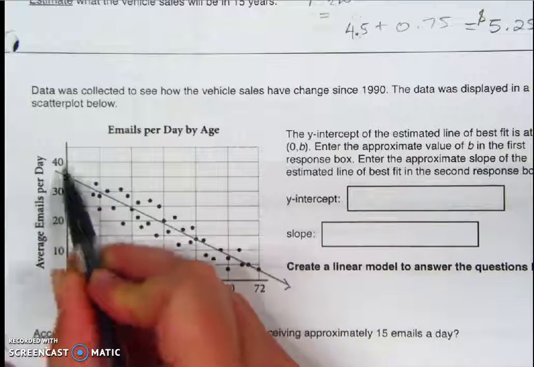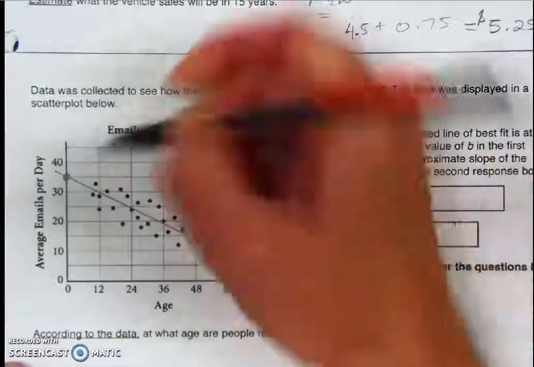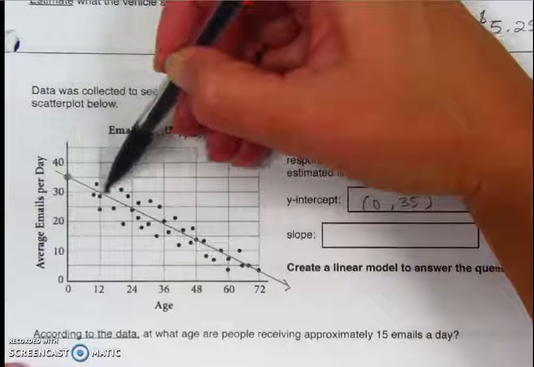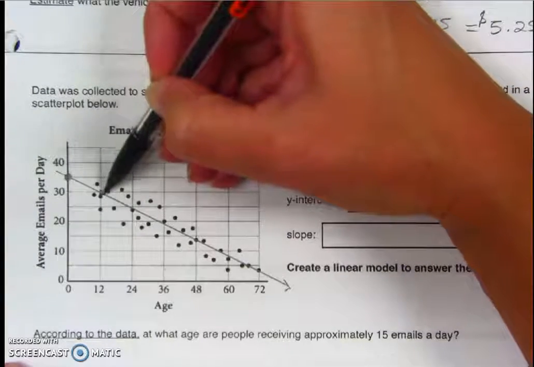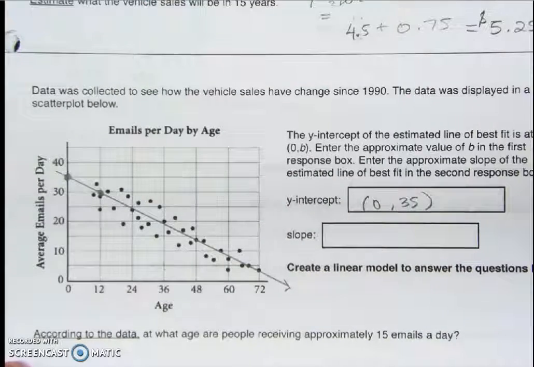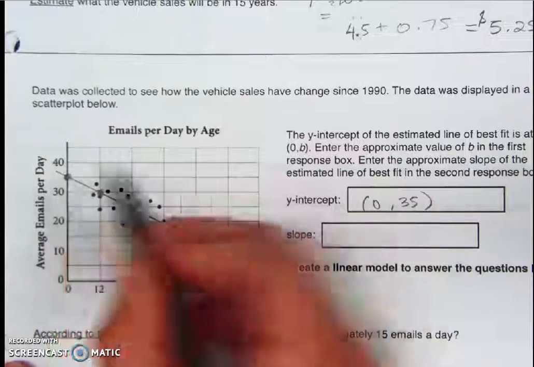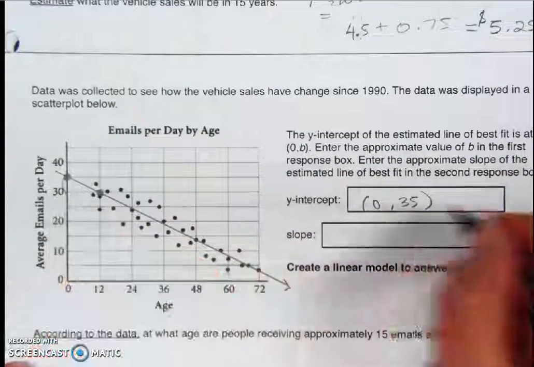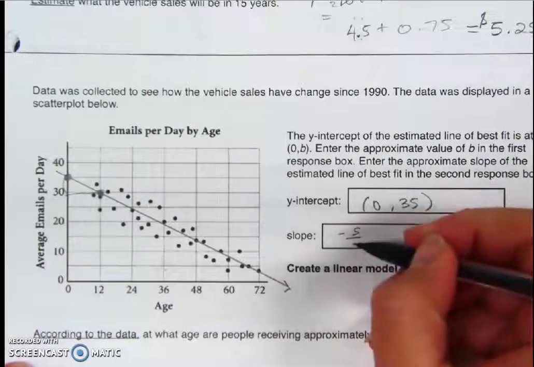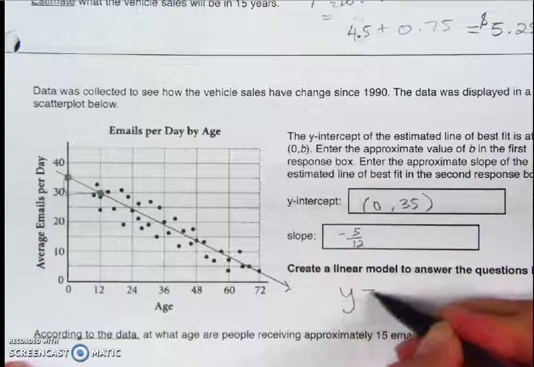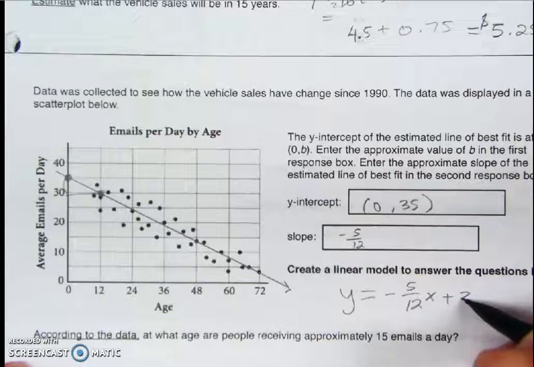So that's hitting, looks like it's going by 5. So that's hitting at 35. So there's one good point. Let's see if our line hit at any other good points. Let's see, another good point looks like it might be right about there. And it's okay to estimate a little bit with trend lines. So that tells me if this is a good point right here and this is a good point here, it's going down 5. So down 5 over, what's one of these units? 12. All right, so there's our slope. So our linear model would be y equals -5/12 x plus 35.